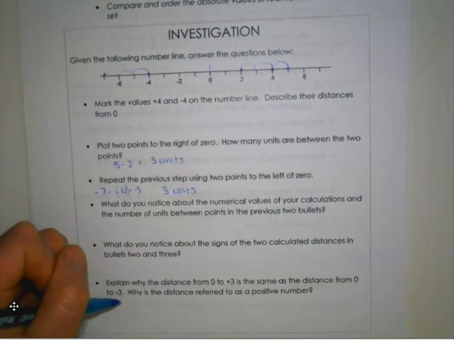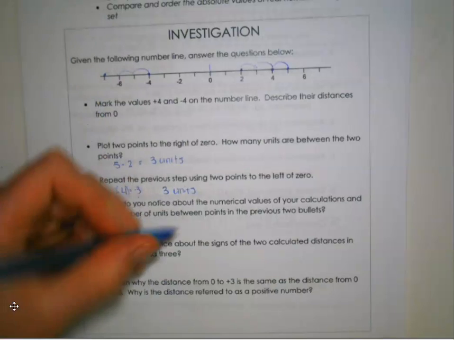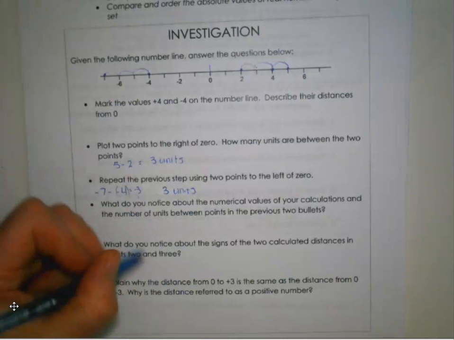The last question is: explain why the distance from 0 to +3 is the same as the distance from 0 to -3. If we go from 0 to 3 on either side of the number line, like we just saw, the distance is 3 units. That's the same value. In math, if we're describing the distance from something, distance is considered to be an absolute value, which means that regardless of whether mathematically we would calculate it as positive or negative, we always list it as a positive number.